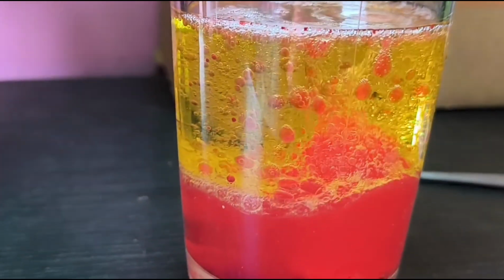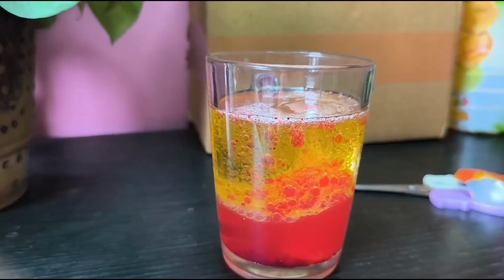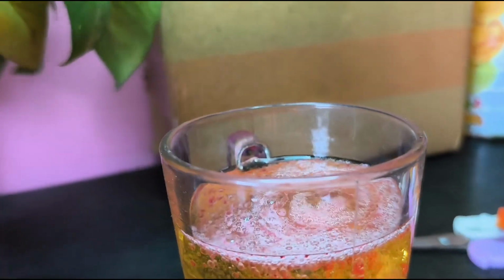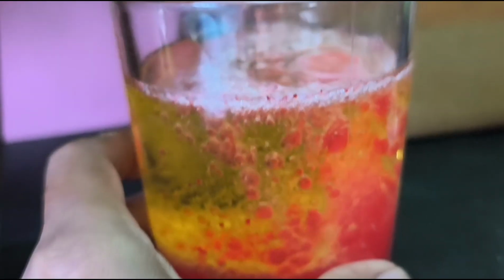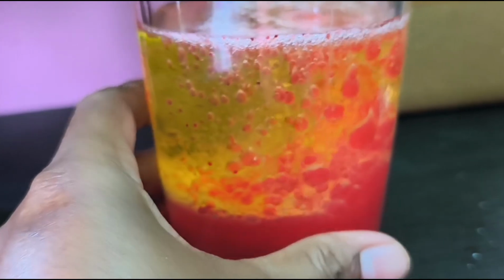Chemical reaction. The fizzy tablet sinks through the oil and begins to dissolve. When it reaches the water, this creates carbon dioxide gas bubbles.